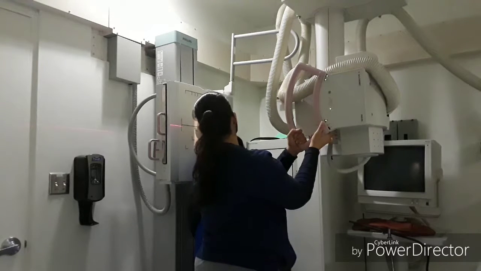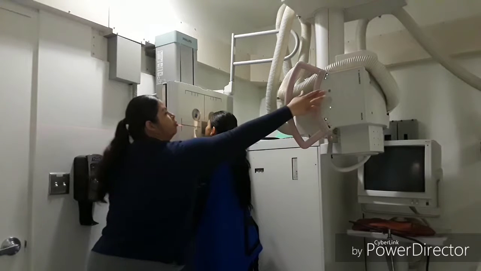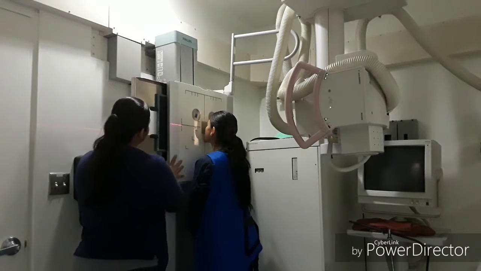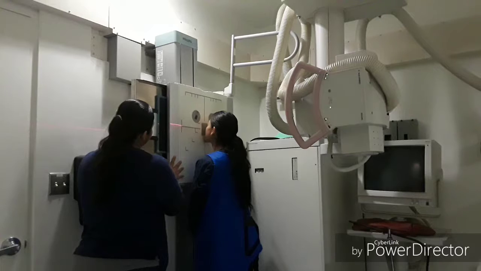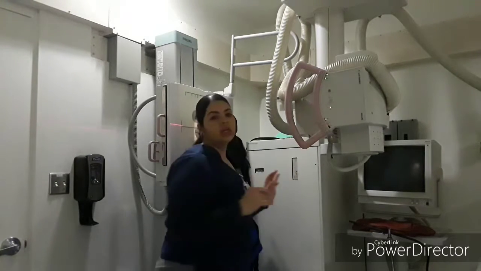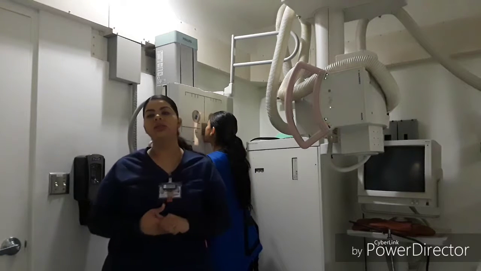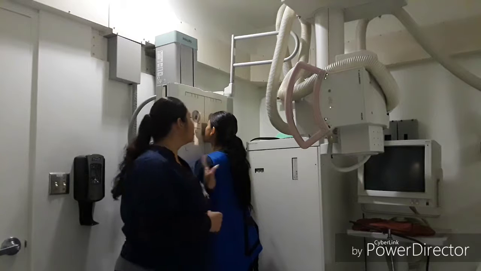But since every patient's anatomy is different, I am not going to do exactly at the acanthion, since I would cut off a bit of the frontal sinuses. So I would have my patient stop breathing, take my exposure, breathe and relax easy.